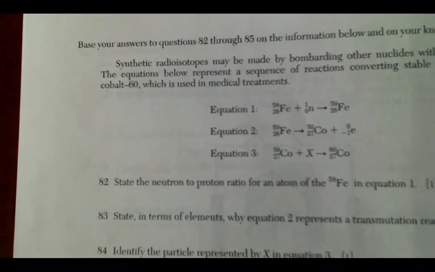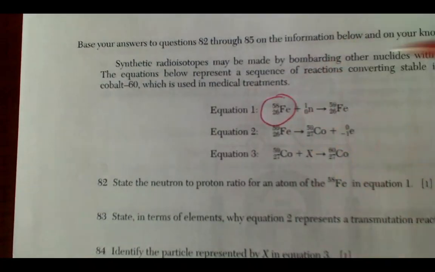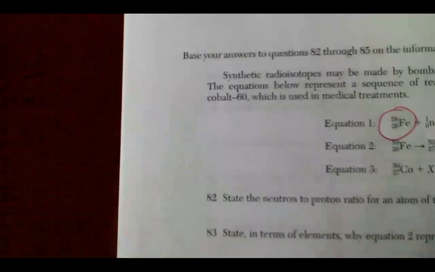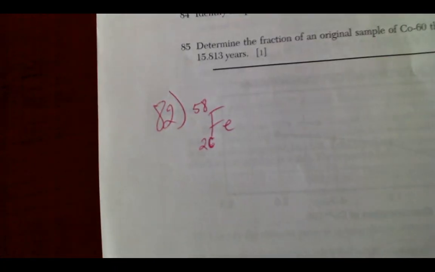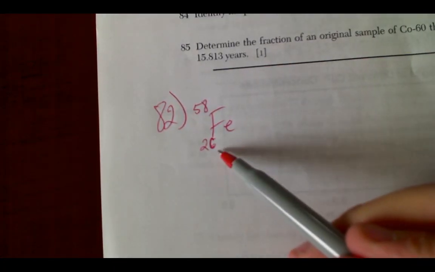For Fe in equation 1, we've got to zoom in and see what Fe looks like. You may not be able to see it well on camera, but it says Fe with a mass of 58 and atomic number of 26. So mass of 58, atomic number 26.